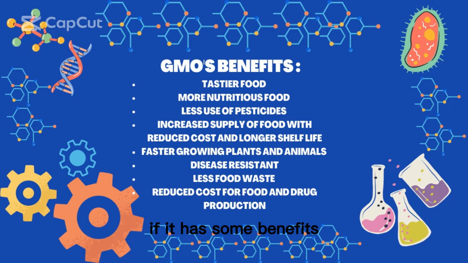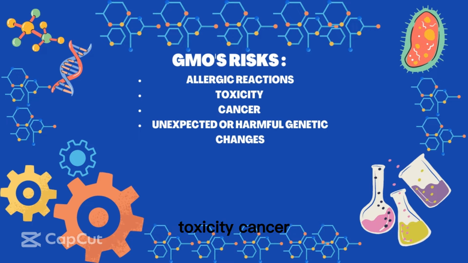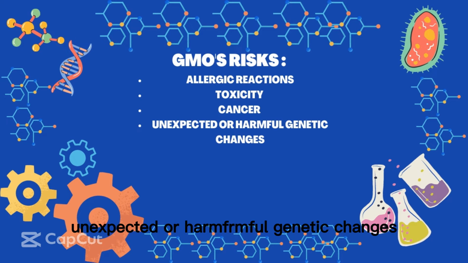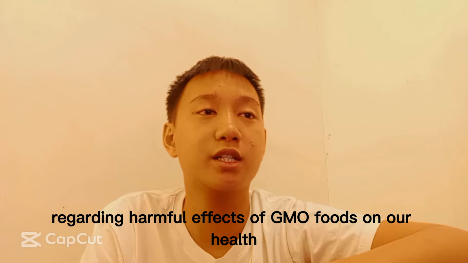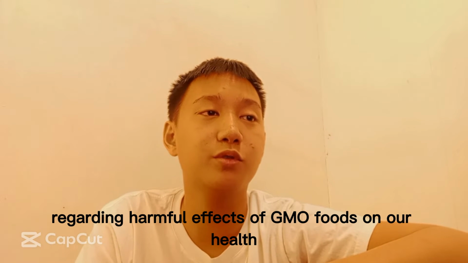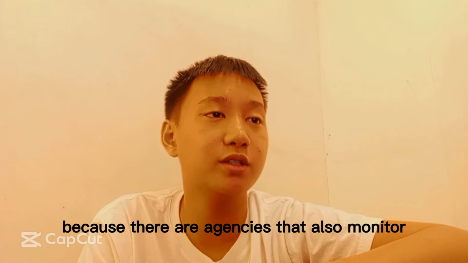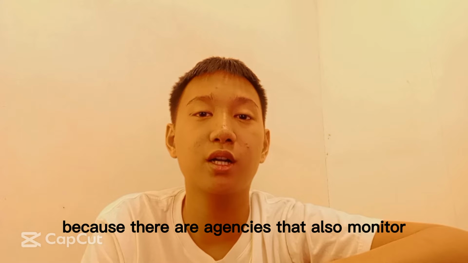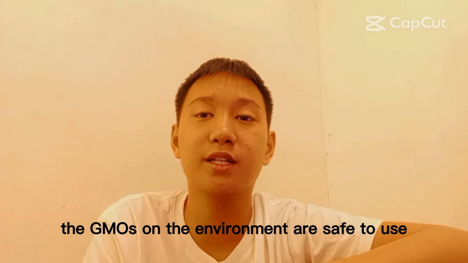If it has some benefits, of course, there will be some risks, such as allergic reaction, toxicity, cancer, unexpected or harmful genetic changes. Although it is unknown whether there are specific concerns regarding harmful effects of GMO foods on our health, we may say that it is somewhat safe to use because there are agencies that also monitor the impact to verify the GMOs on the environment are safe to use.